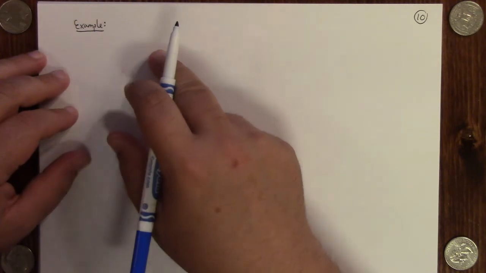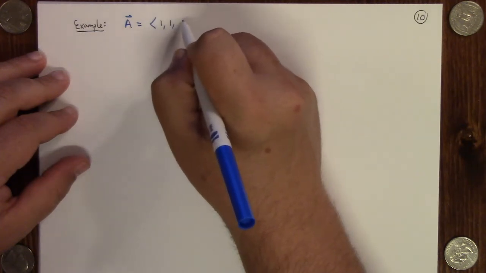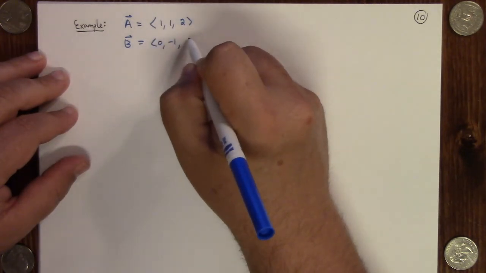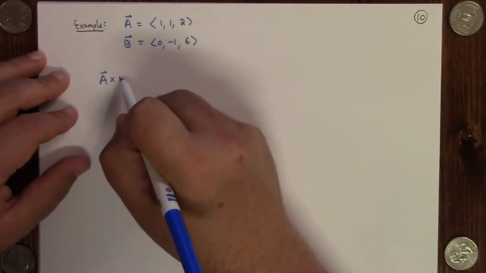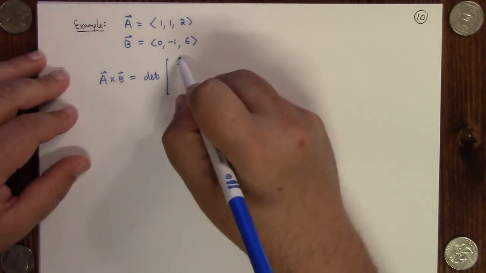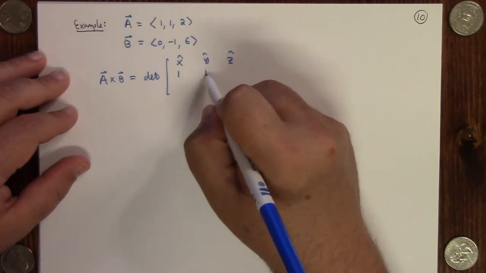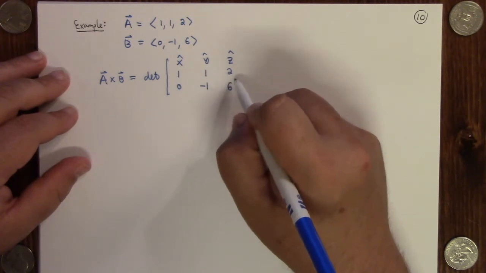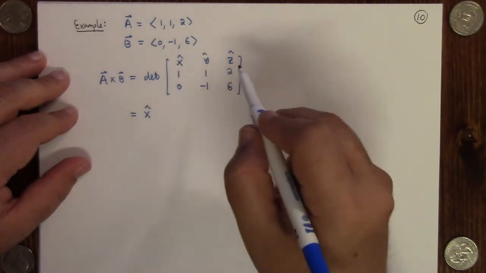Okay, so for the example, let a equal 1, 1, 2, and let b equal 0, minus 1, 6. So how do we calculate a cross b? Well, I will use the determinant trick, because I think I tend to do better when I do it this way. Listen, calculating the cross product of two vectors is a dangerous game. It involves a lot of arithmetic steps, and you gotta check your answer. So first of all, x hat.